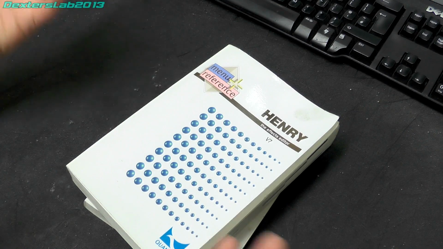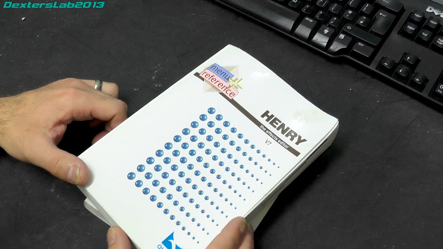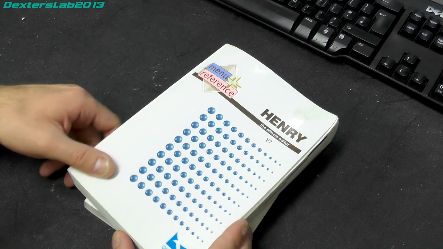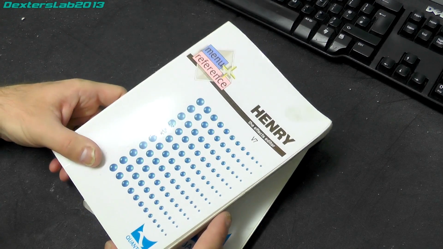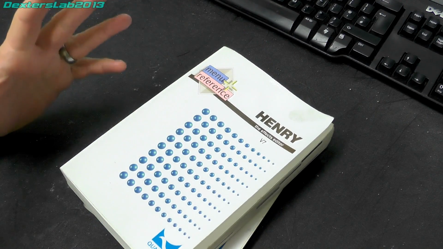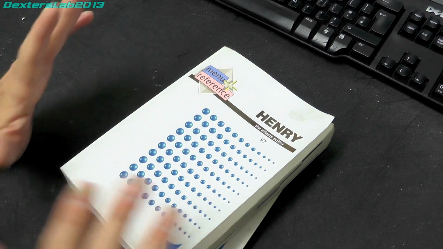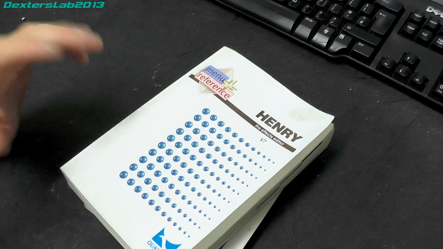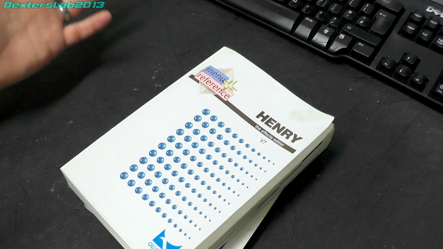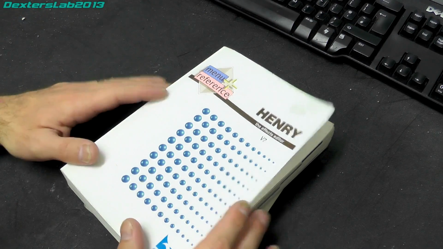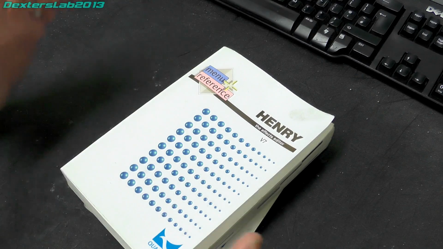So the Henry system was Quantel's top of the line system, certainly for video production. They did have other systems. The Henry is basically, it does everything. It does editing, effects, painting, you name it, it does it. So it was their top of the line system, and all of those other systems that were below it basically had some features from the Henry, some didn't.